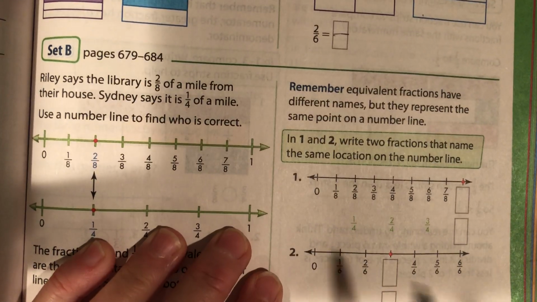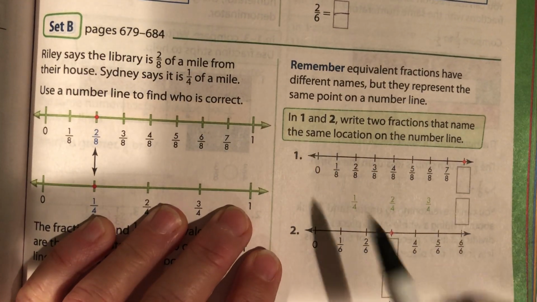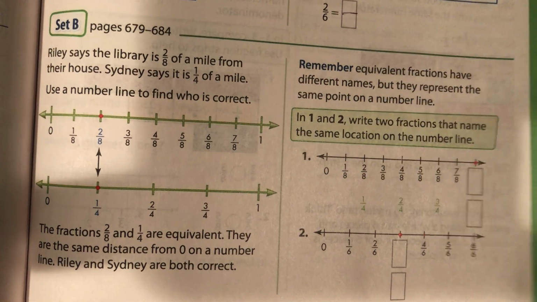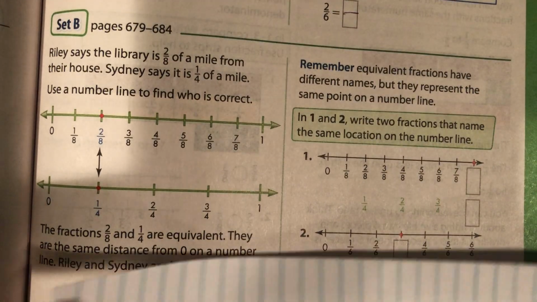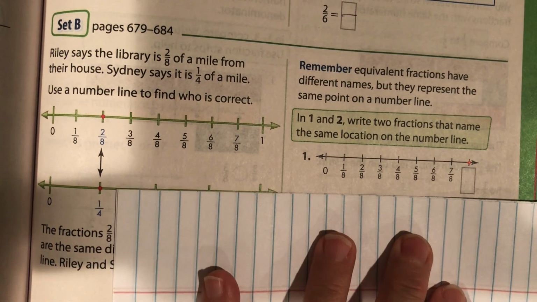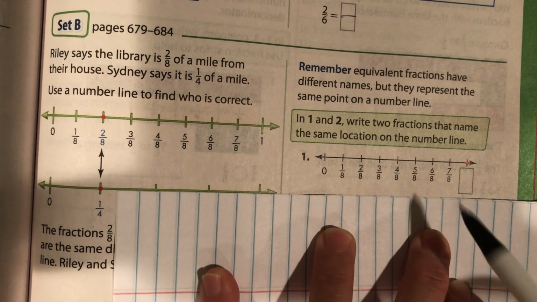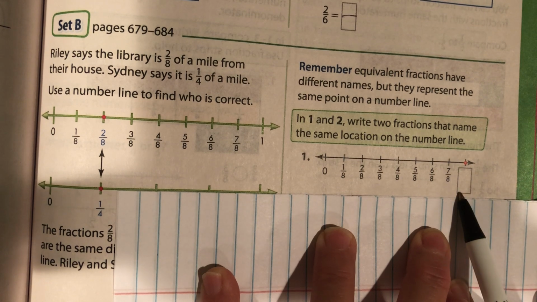Okay, this one's a little trickier. Write two fractions that name the same location on the number line. Okay, what I would do first is simply cover that whole bottom part, okay? And just look at this. Can you write in this fraction right here? Okay, go ahead and write that in. Pause it if you need to.